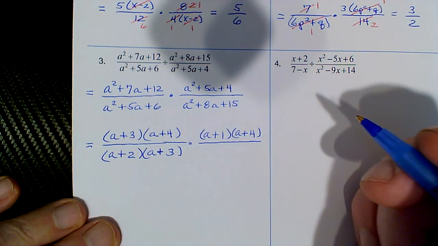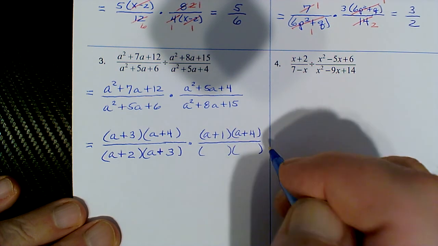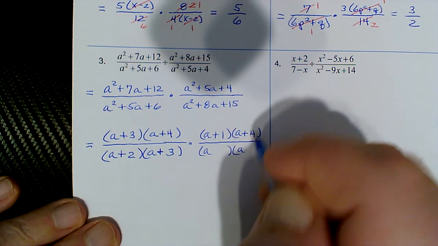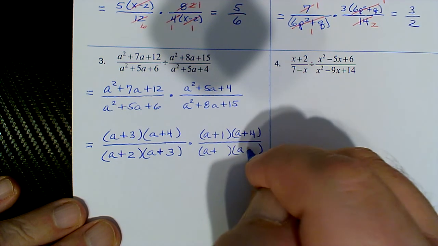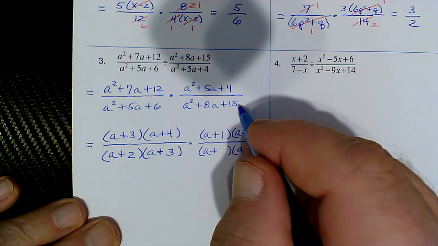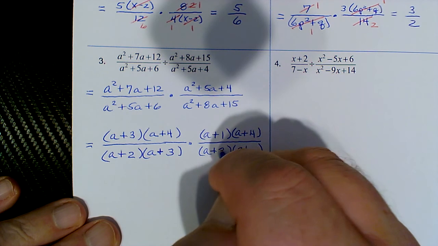And then in the denominator, same idea. An a and an a, and two numbers that are both positive. Two numbers that multiply to give us 15 and add to give us 8 would be a 3 and a 5.